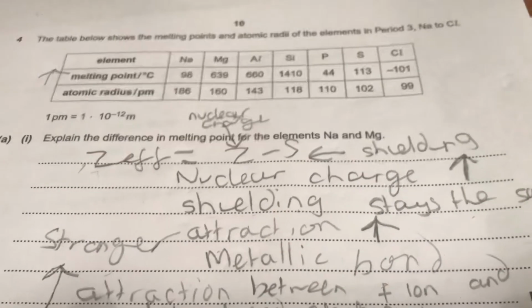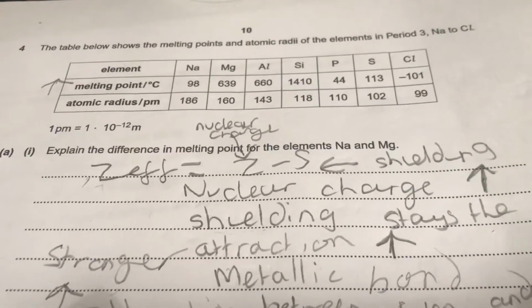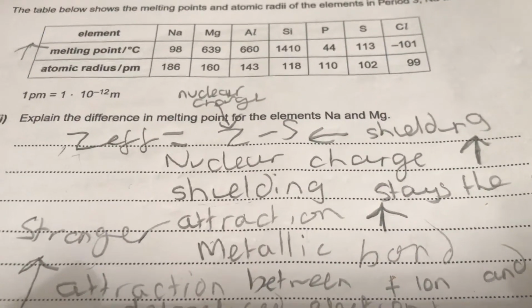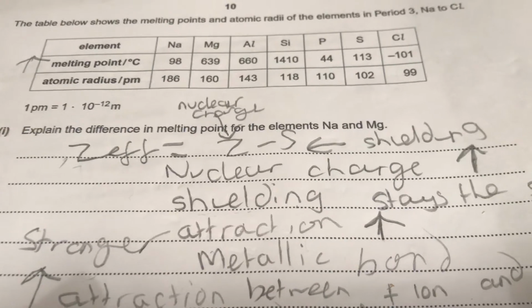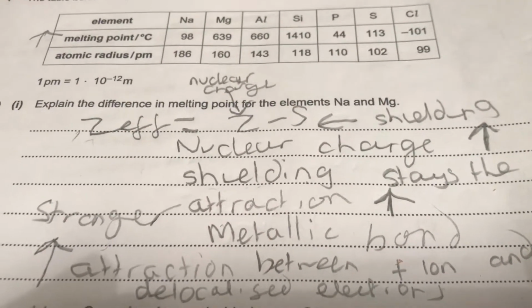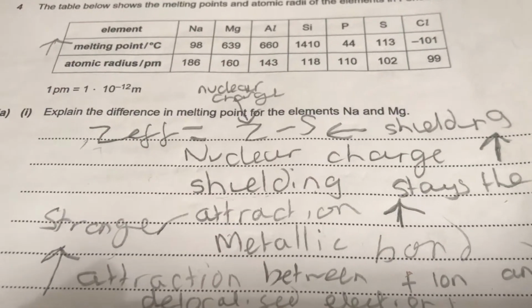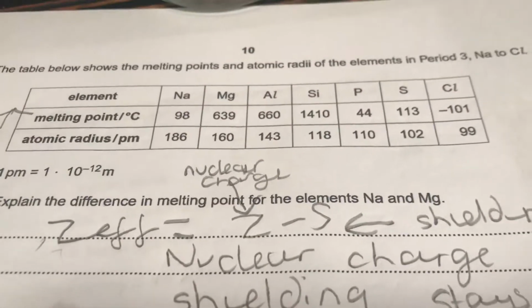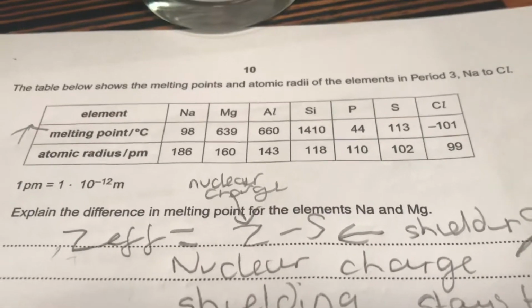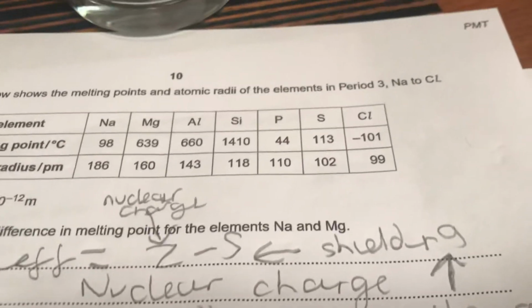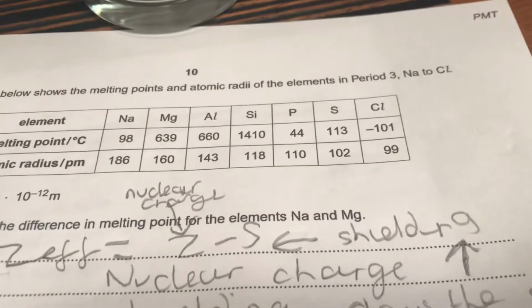So question 4 is referring to periodicity, and whenever I am looking at periodicity, I am referring to the effective nuclear charge in the atom or ion. The effective nuclear charge is given by the notation Zeff and is just equal to the nuclear charge Z minus the amount of shielding S.